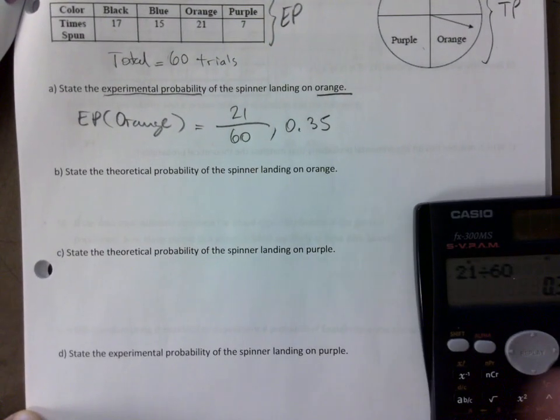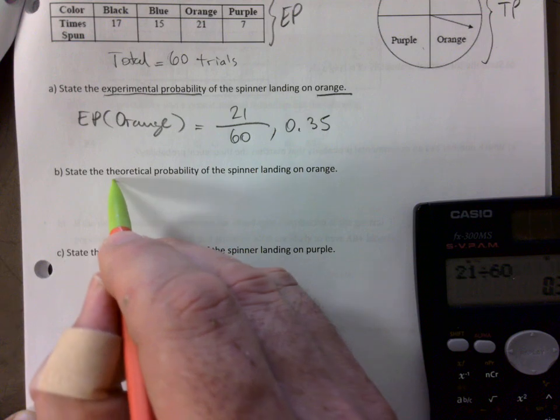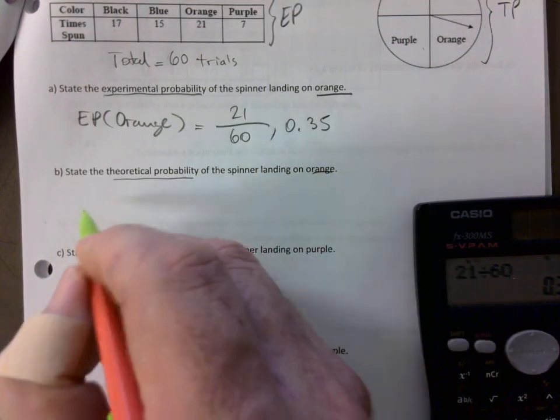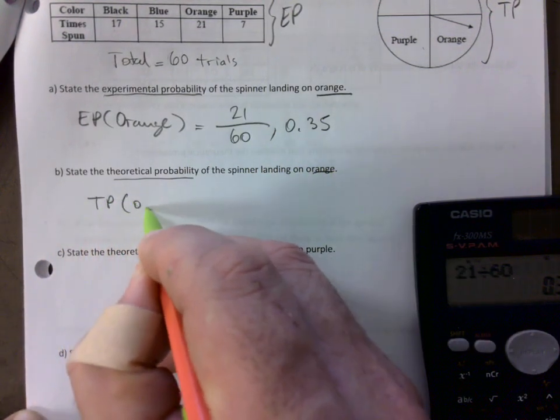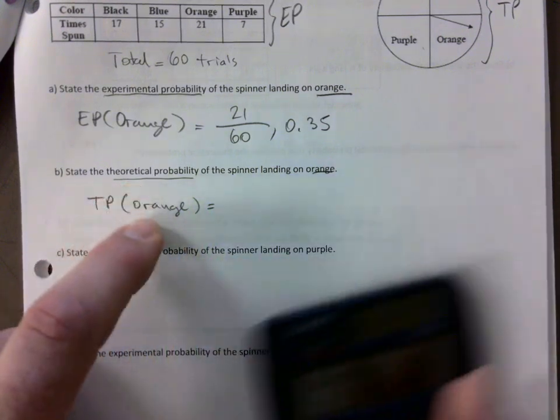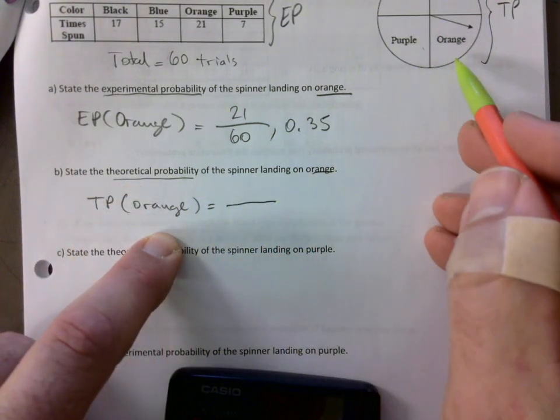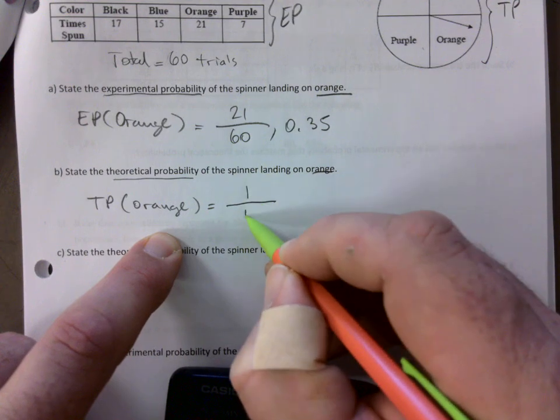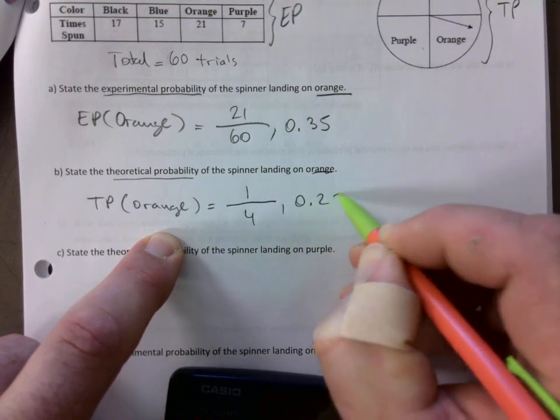Especially when you're comparing, I'd like you to turn it into a decimal if there's ever a comparison with another one. State the theoretical probability of orange. So theoretical probability of orange, remember it's theory. What should happen, we go back to the spinner. And it's 1 out of 4. That's it, 0.25.